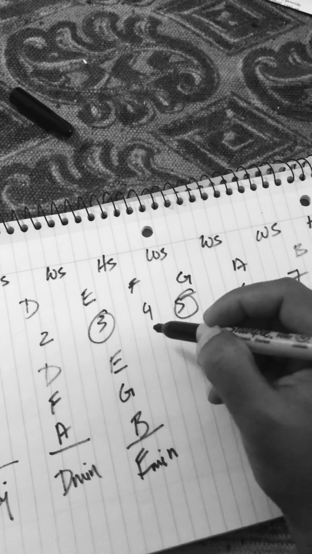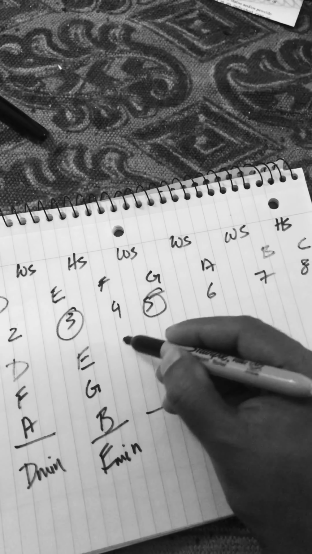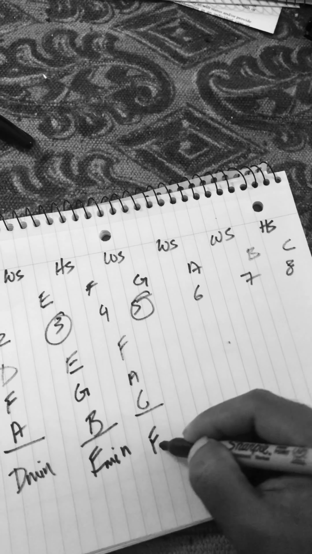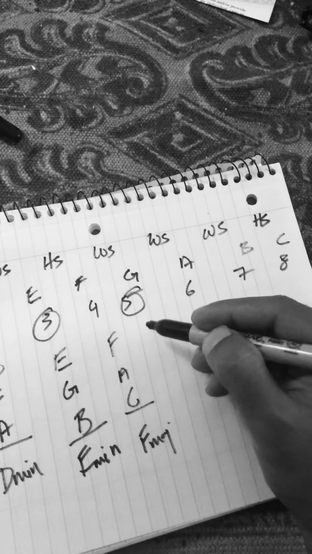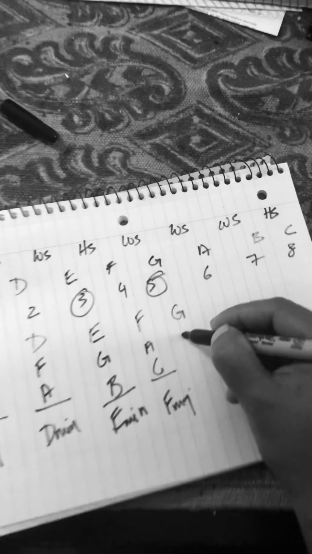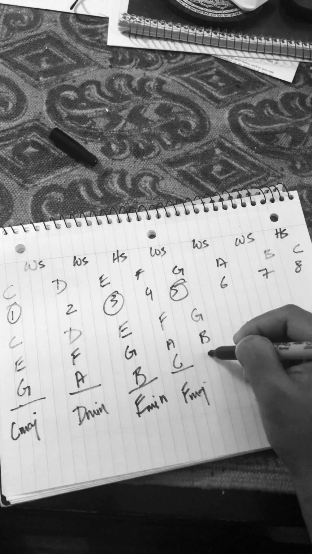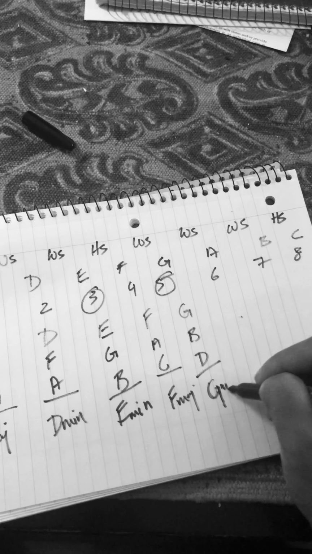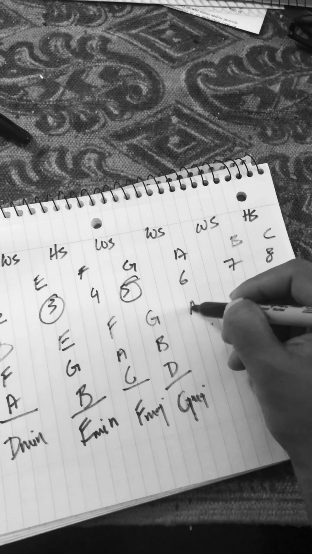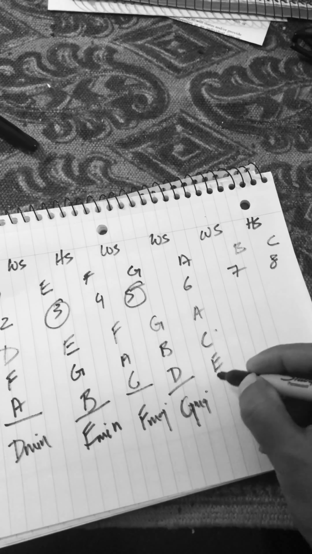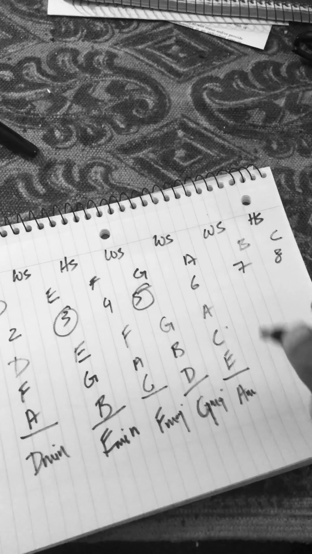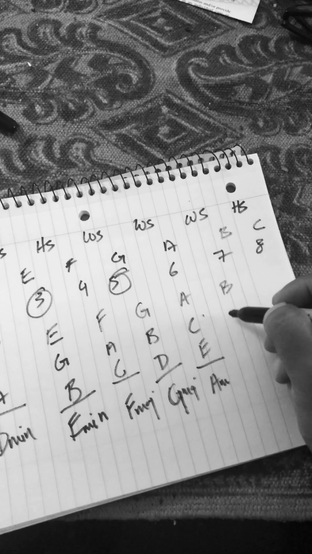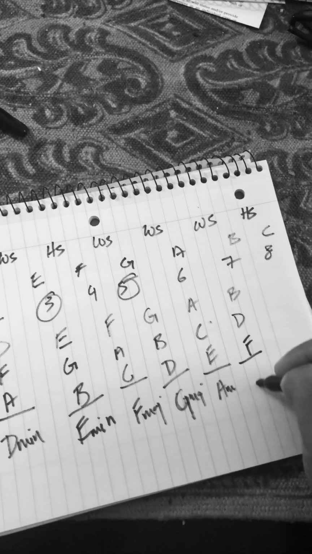Now moving on, this is going to get you F, A, C, and that's going to be an F major. And then I can tell you this is G, B, and D, and that's going to get you a G major. And then A, C, E, that's going to be an A minor. And then this is a B, D, F, and that's going to give you a B diminished.